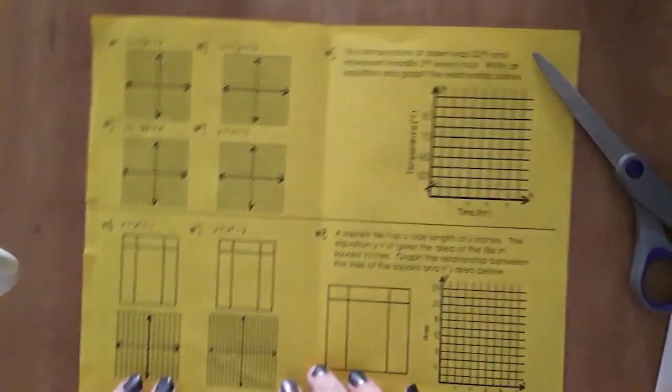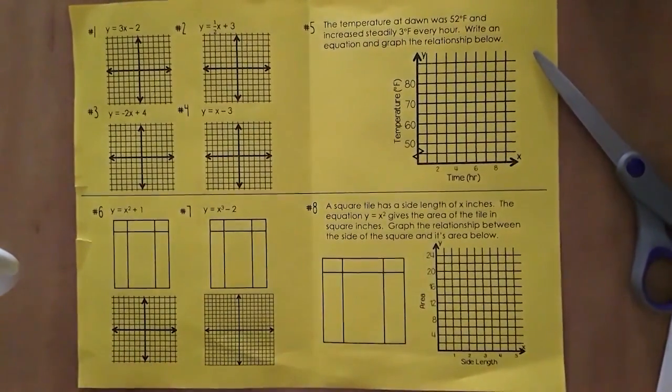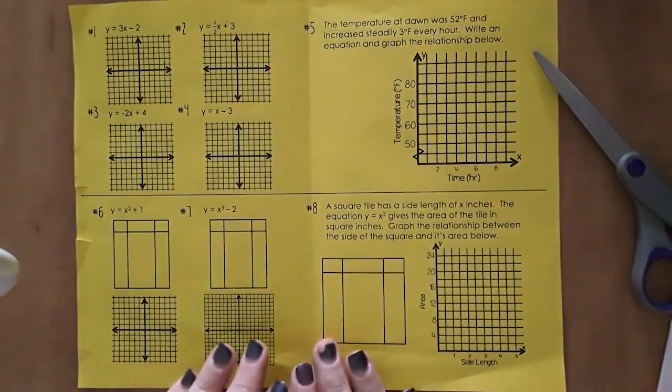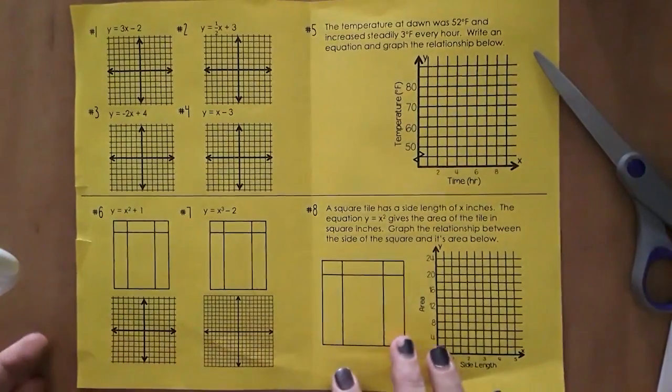Today we're going to talk about linear and non-linear equations. When we talk about linear equations, this is something that we've already done. We need to make sure that it's a straight line.